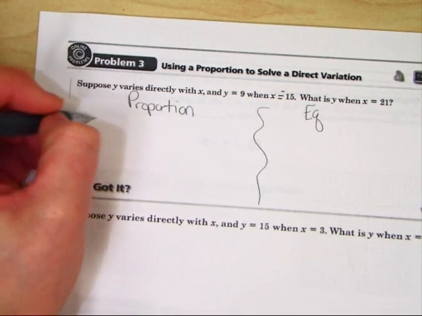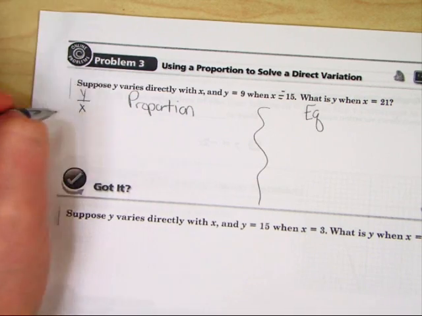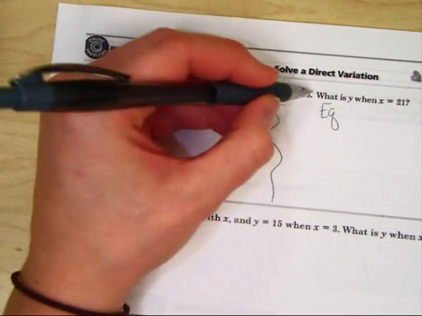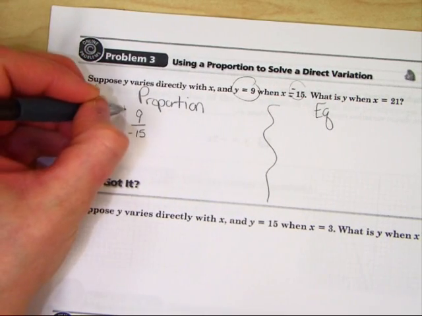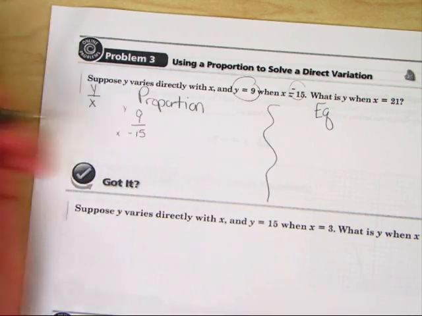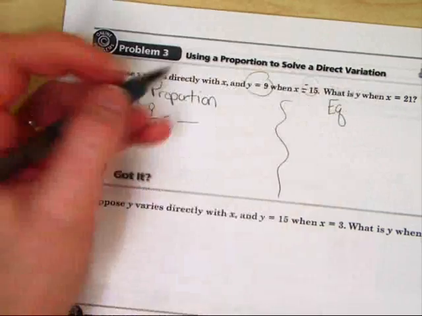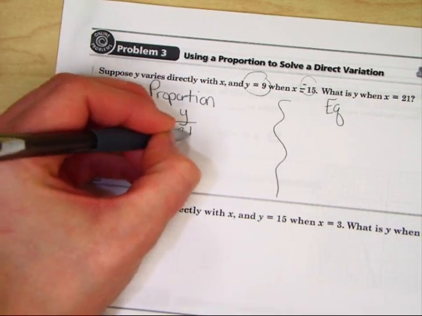So what we're going to do is we're going to put y over x and we're going to make a proportion. So given y is 9, I put 9 over x is negative 15, just like that. So that's y over x equals, well, let's see, they say what is y? So I'm going to do y over when x is 21. Put 21 on the bottom.